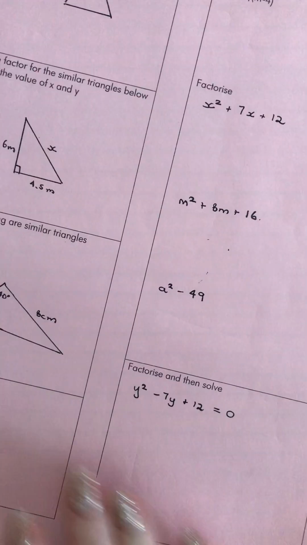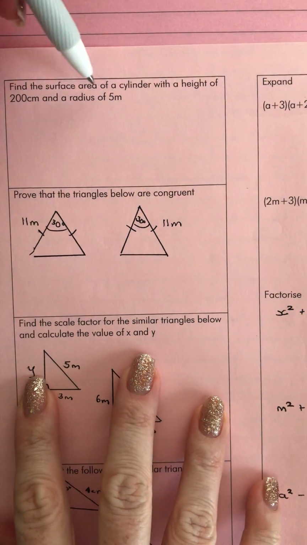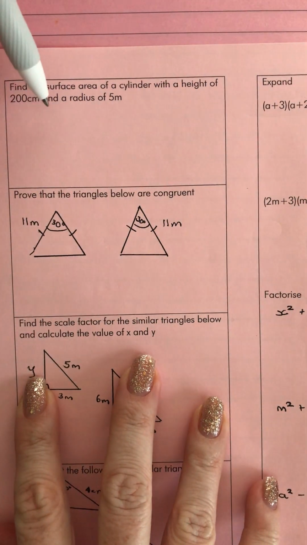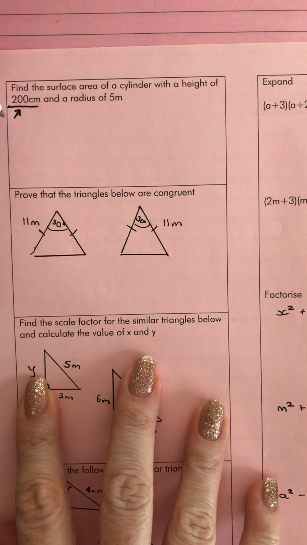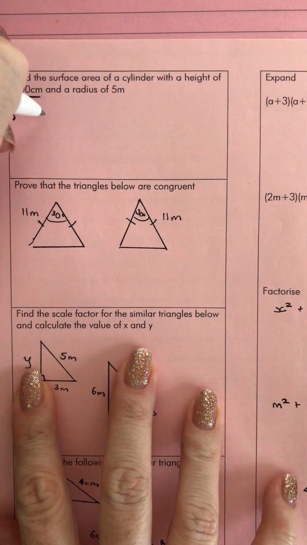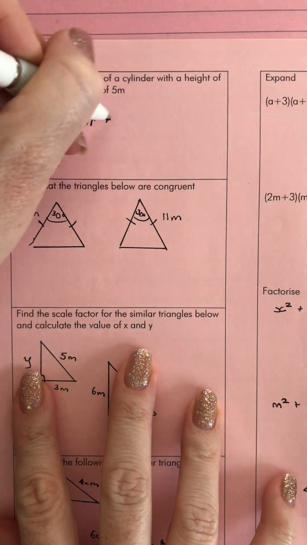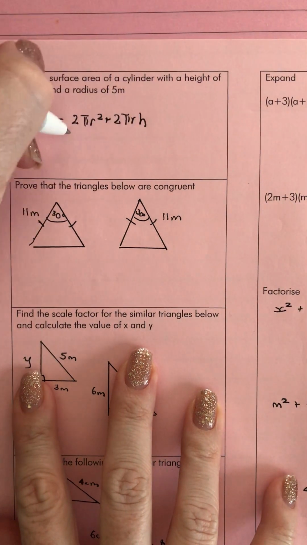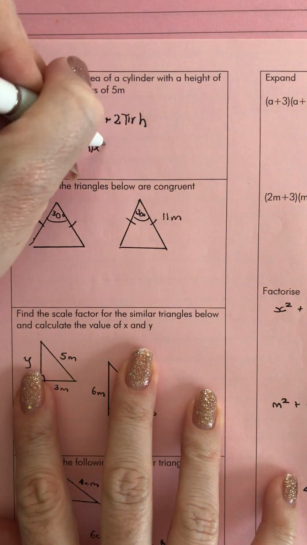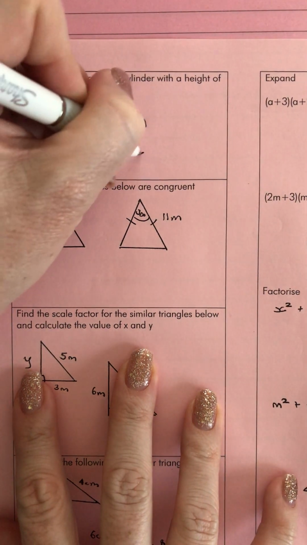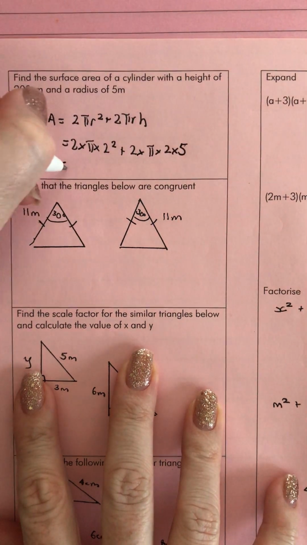Okay, turning over to the second side of the sheet. We then have find the surface area of a cylinder with a height of 200 centimeters and a radius of 5 meters. So I'm going to change my centimeters straight to meters. And then I'm going to write my rule for surface area of a cylinder, which I know is 2 pi r squared plus 2 pi r h. So I've got 2 times pi times 2 squared plus 2 times pi times 2 times 5.